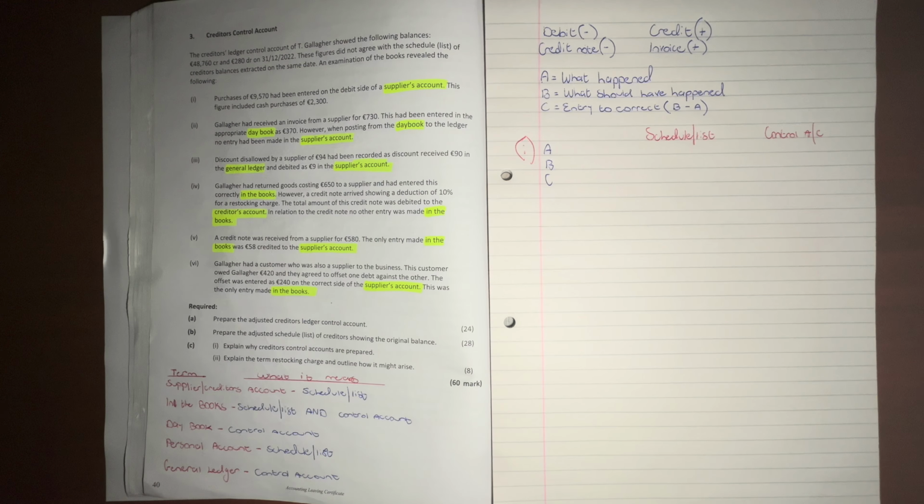Okay, so if we read this, it says purchases of 9,570 had been entered on the debit side of a supplier's account.